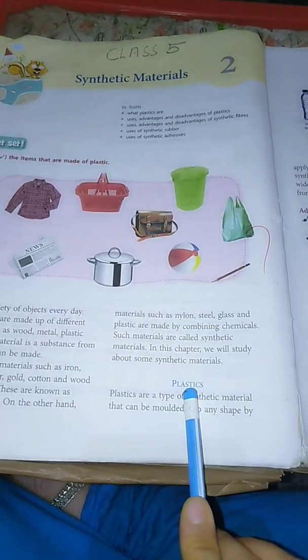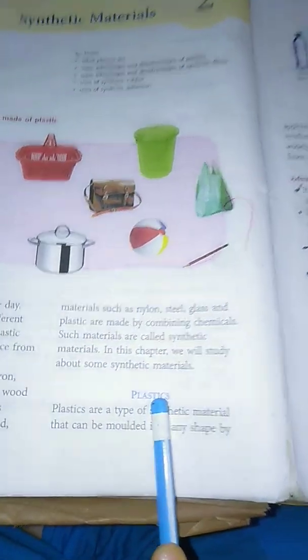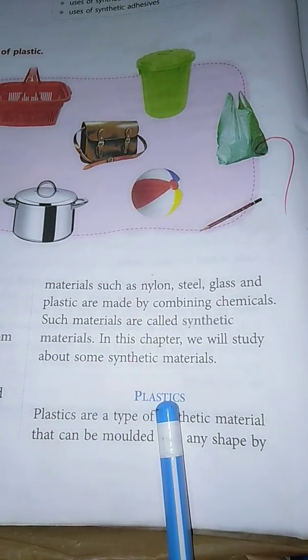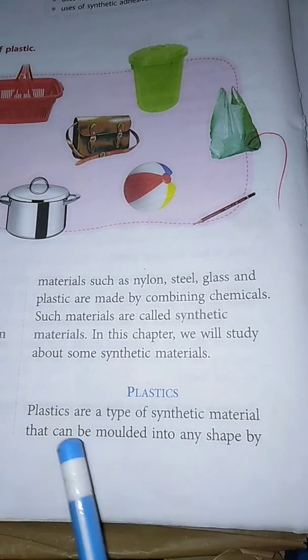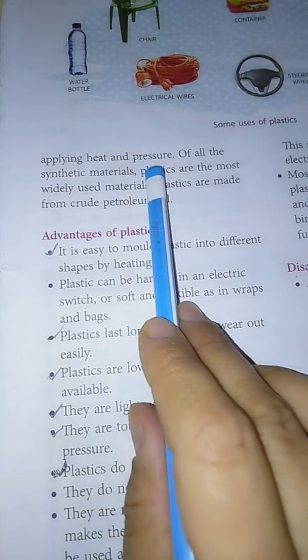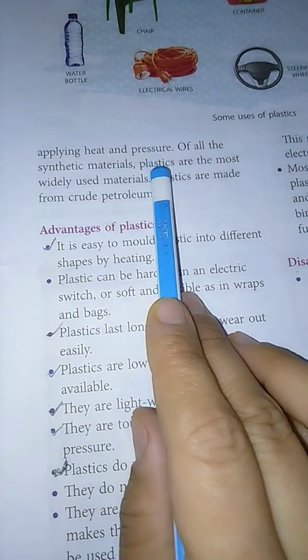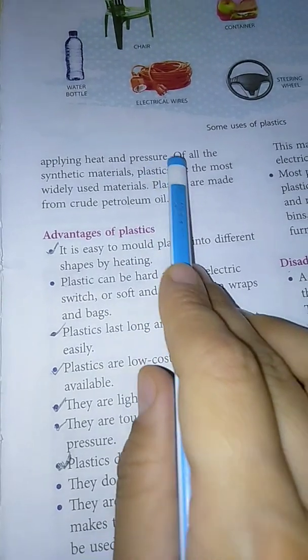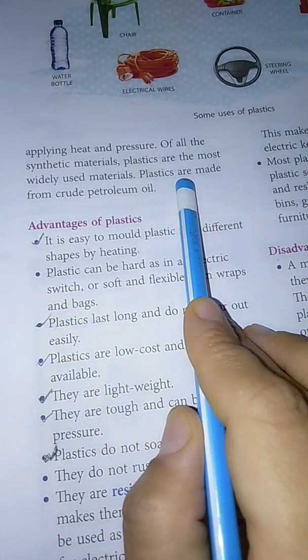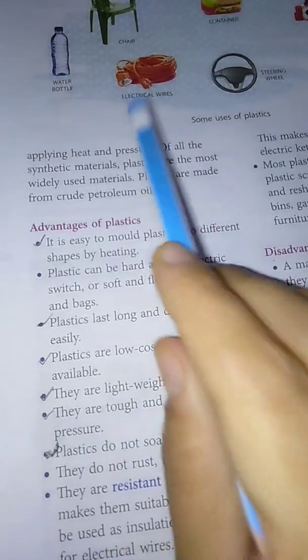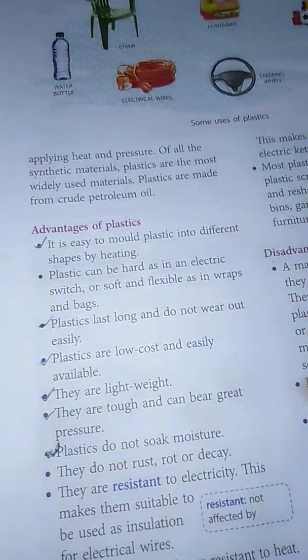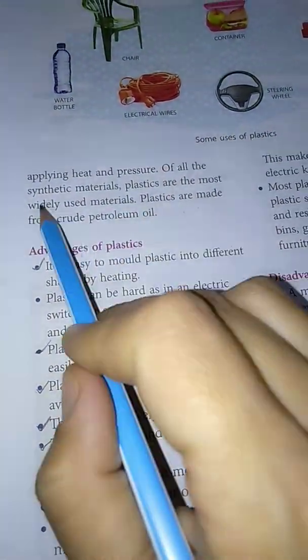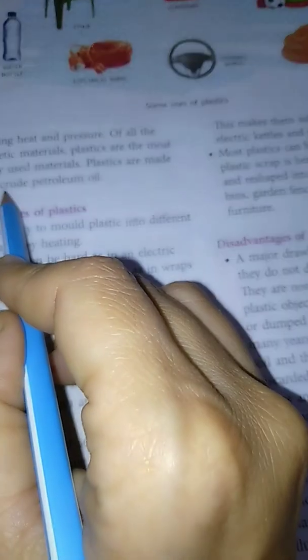Now we are going to study about plastic, which is a synthetic material. Plastics are a type of synthetic material that can be molded into any shape by applying heat and pressure. You all know when we heat plastic, what happens? It melts, and so it can be molded into different types of shapes. So it is the most widely used material, plastic. Now plastics are made from crude petroleum oil.